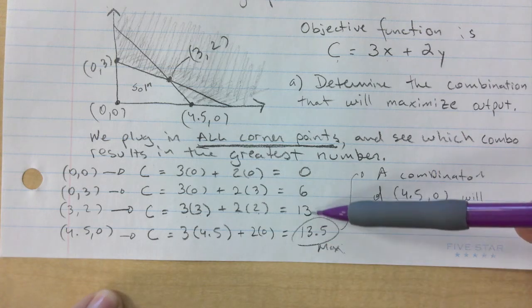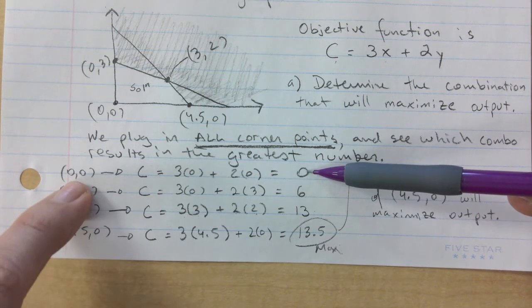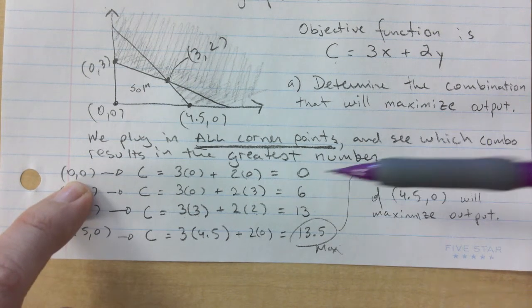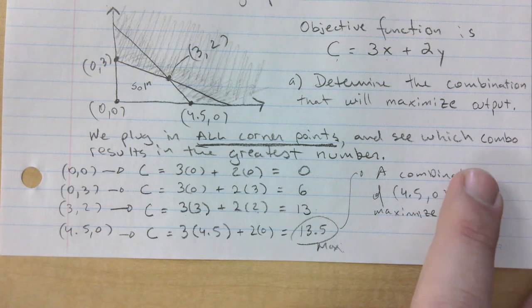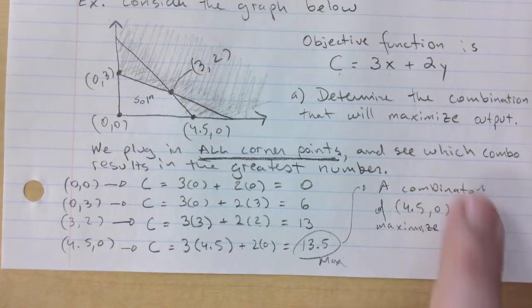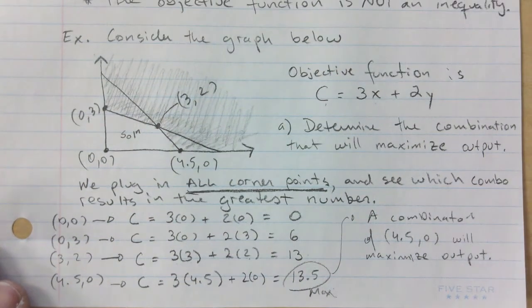Well, it's obviously 0, 0, right? So you got to watch for the wording. And 0, 0 would be a very easy solution here, which probably wouldn't happen on a question, right? I'd be making it in such a way that 0, 0 is not an option.